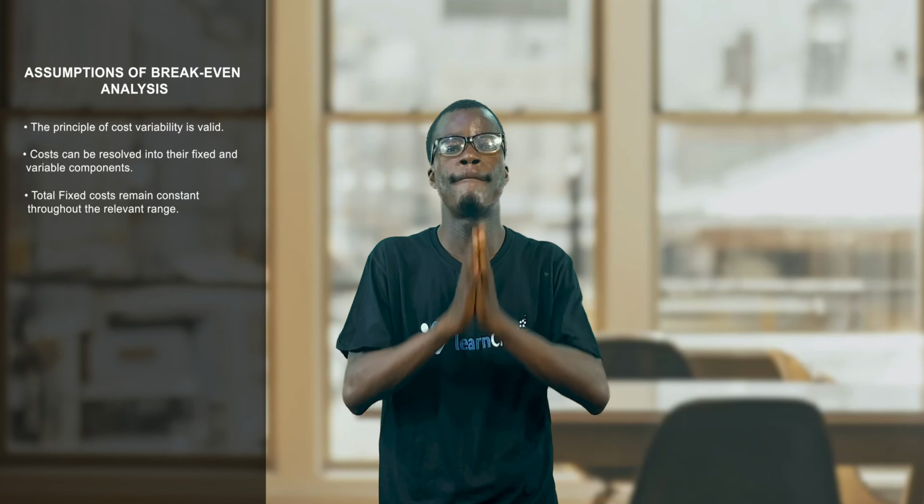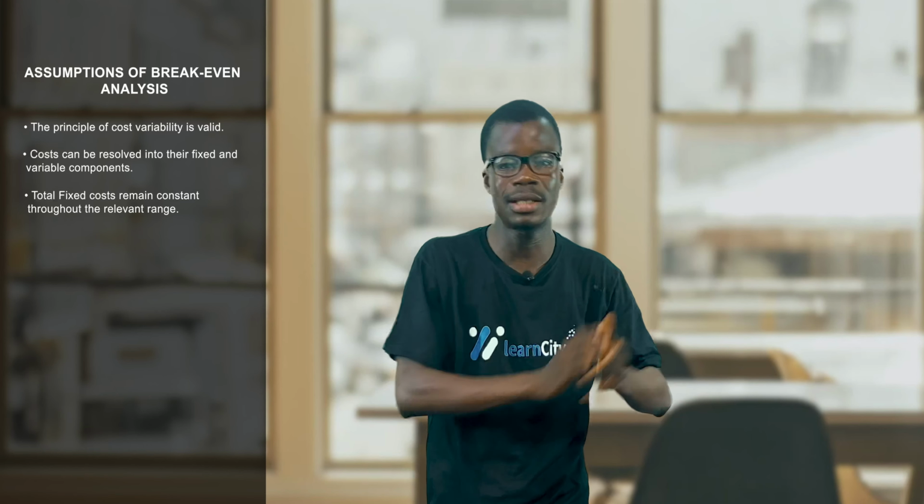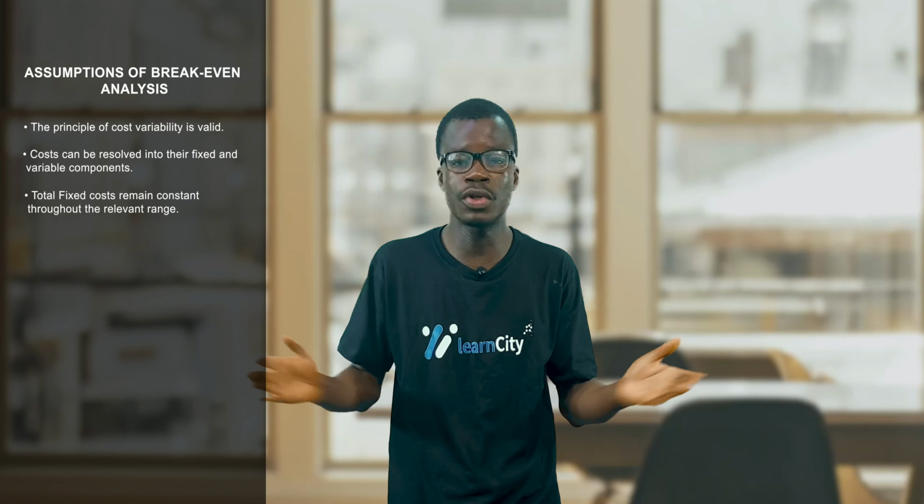Another form of change in fixed cost is when we have incremental or differential fixed cost. But for the purpose of CVPA and break-even analysis, it is expected that fixed cost must be constant throughout the relevant range. So, it does not make use of step fixed cost or incremental fixed cost or differential fixed cost. Fixed cost must be fixed. This is the third assumption of break-even analysis, CVPA.